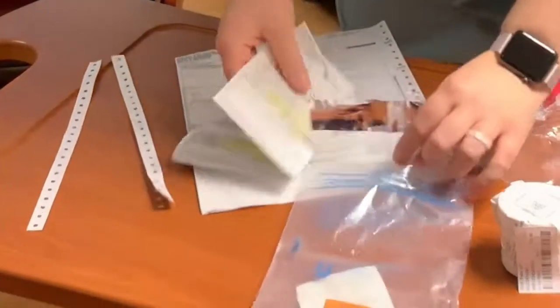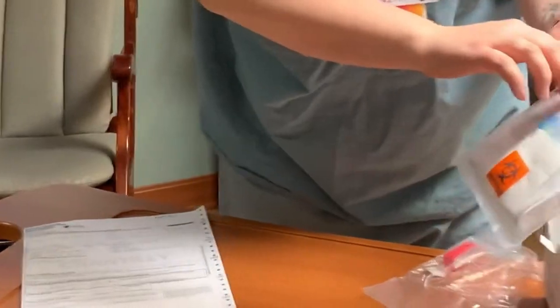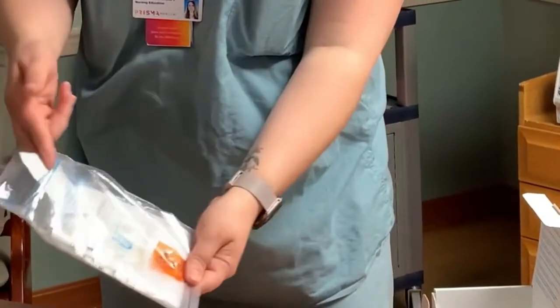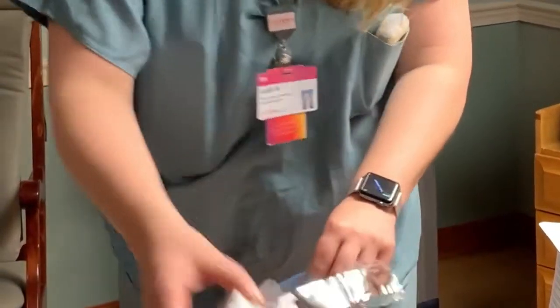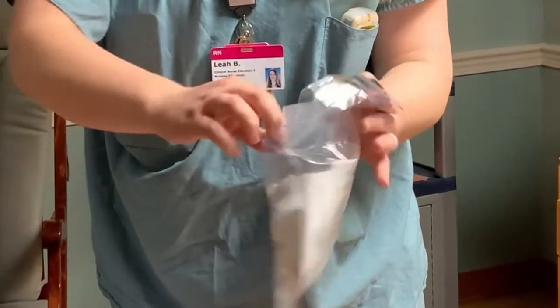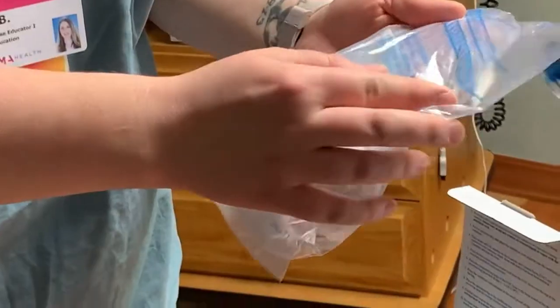The bag tells you directions as to what goes where. Step 1, place chain of custody form in large pouch. We have a large pouch. This is the chain of custody form it is referring to. Large pouch. Step 2, place specimen in small pouch. Small pouch has this lovely little piece of paper in there for the specimen. Into the small pouch.